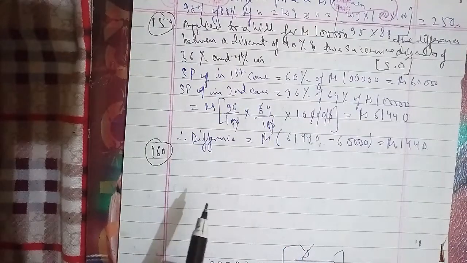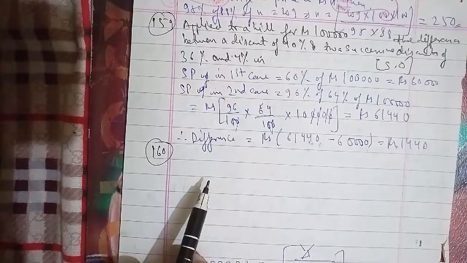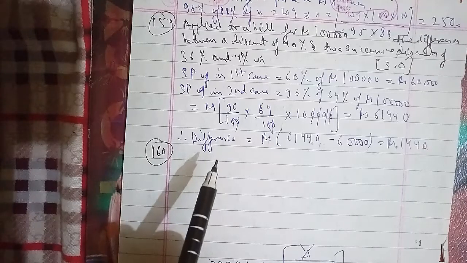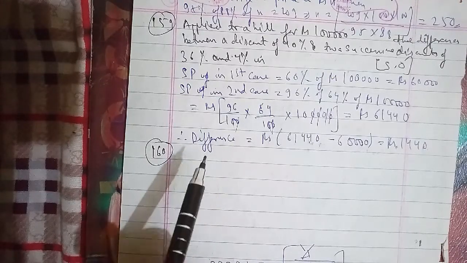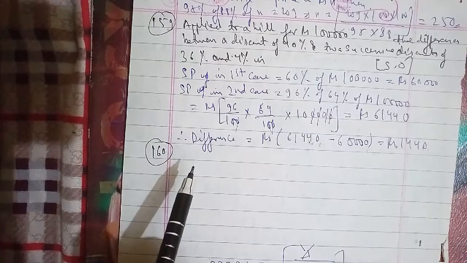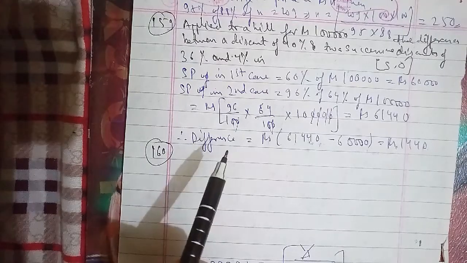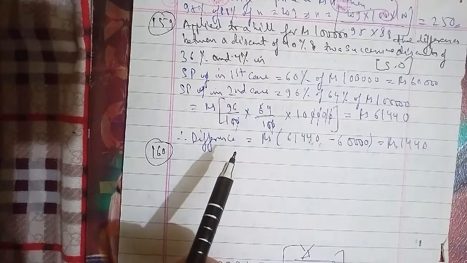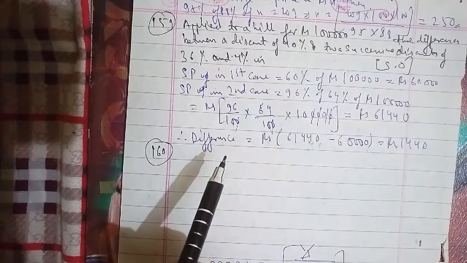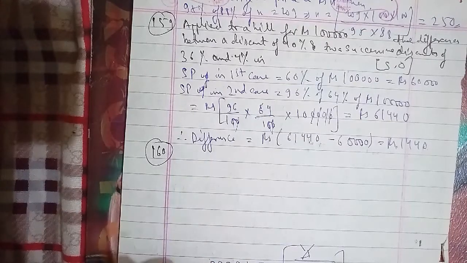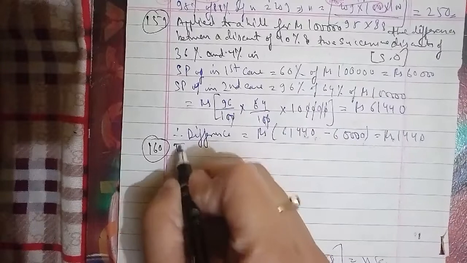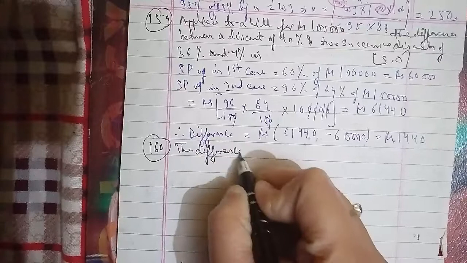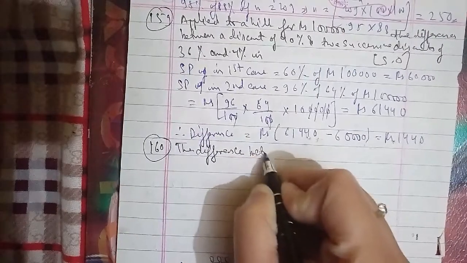The difference between a discount of 35% and two successive discounts of 20% on a certain bill was rupees 22.